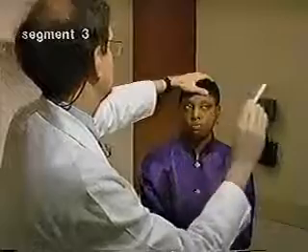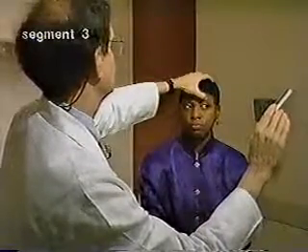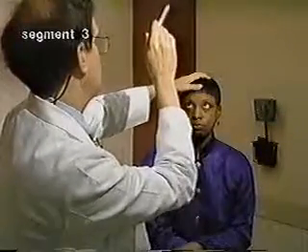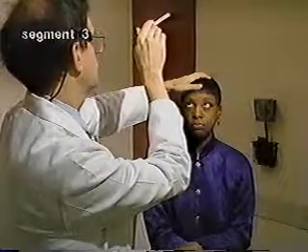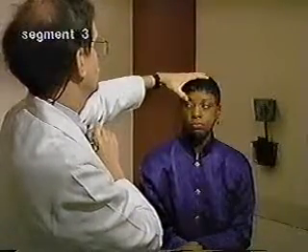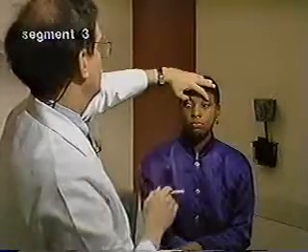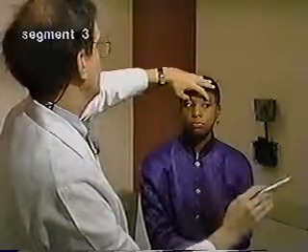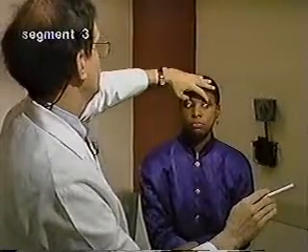So we'll ask the patient to look far to the left. Good. Far up. Far to the right. Far down. And usually I look down and laterally as well, where downbeat nystagmus can sometimes be brought out. Okay, good. Then we look for gaze-evoked nystagmus.